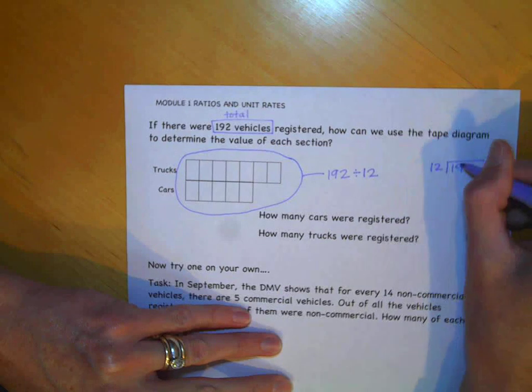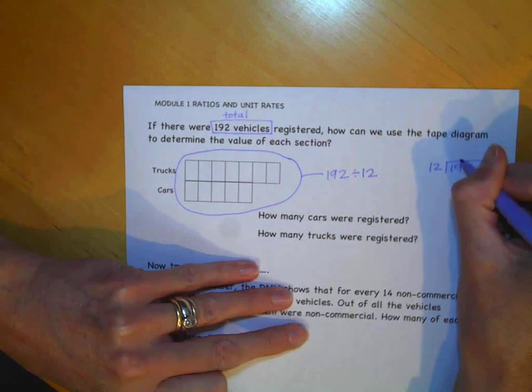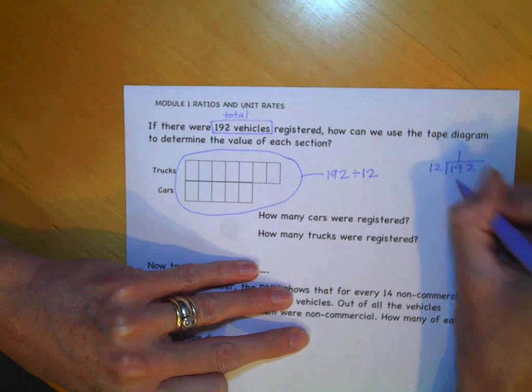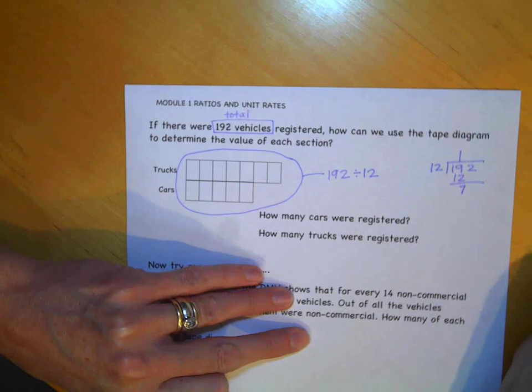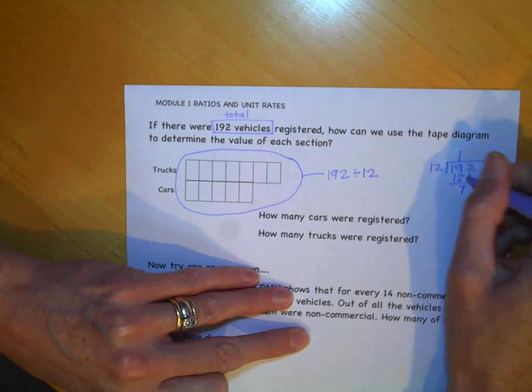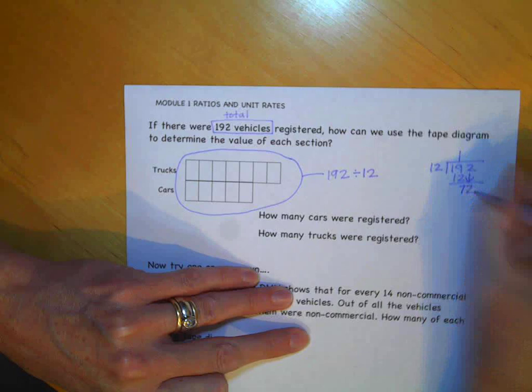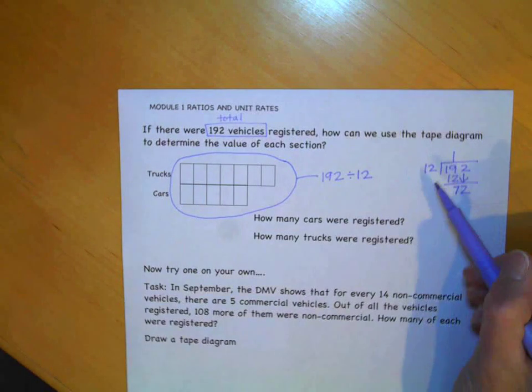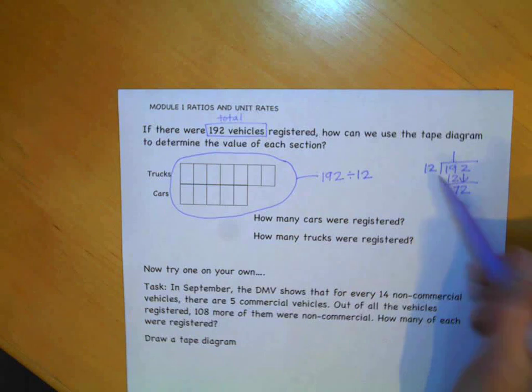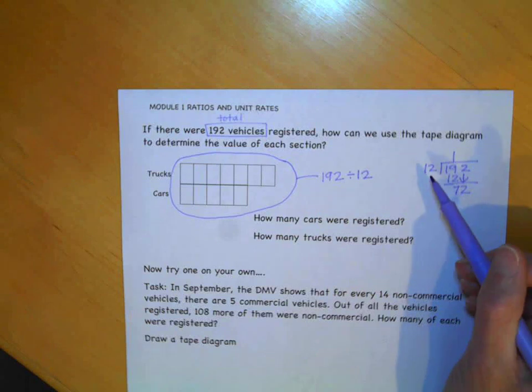So 12 does not go into 1 evenly. 12 goes into 19 better, but it only goes one time. And then we subtract. 9 minus 2 is 7. 1 minus 1 is 0. I don't put the 0 because I don't like to be confused with another number that's not necessary. Bring down the 2.